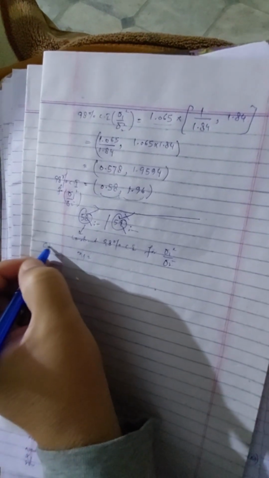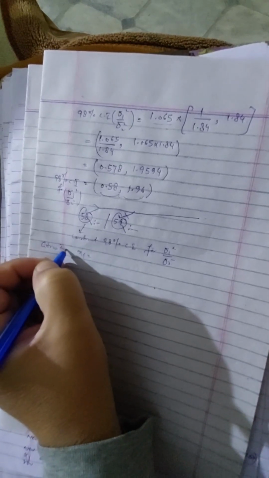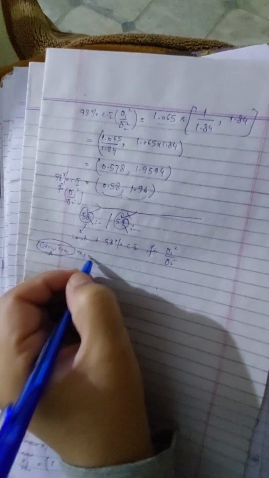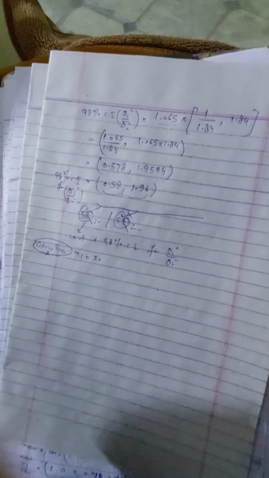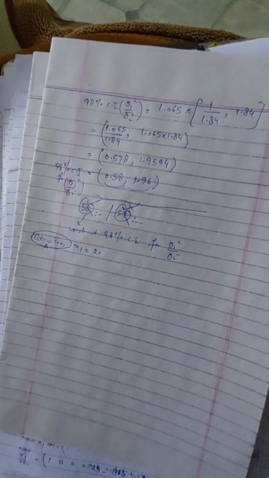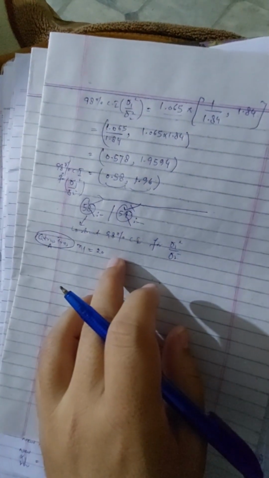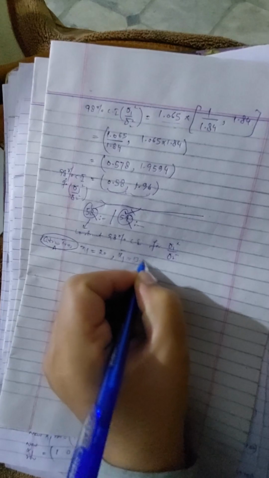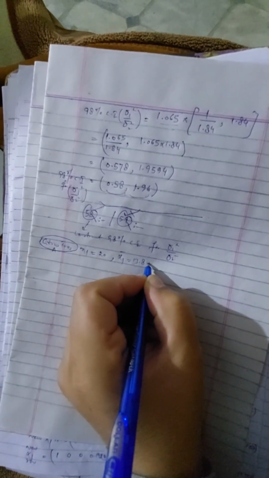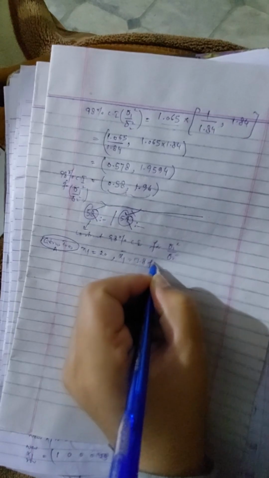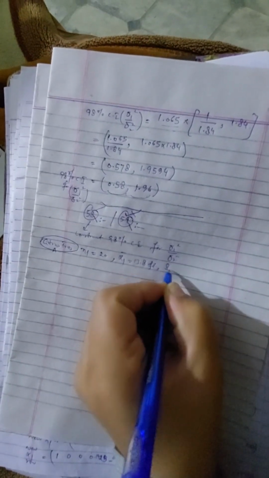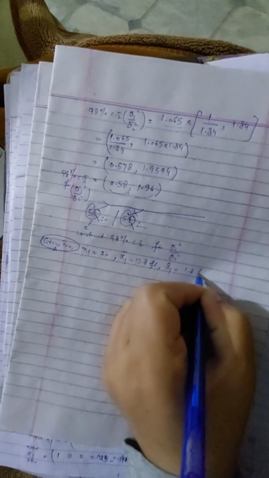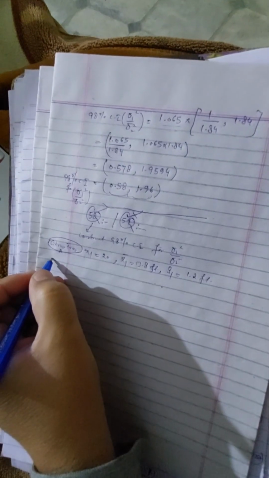We have citrus trees, this is sample A. The mean height x1 bar is equal to 13.8 feet, and the standard deviation s1 for this sample is 1.2 feet.